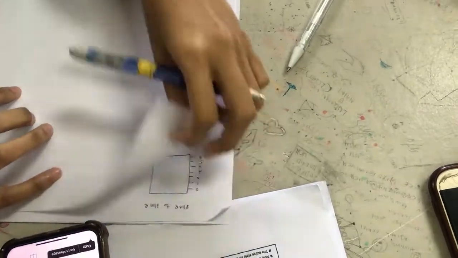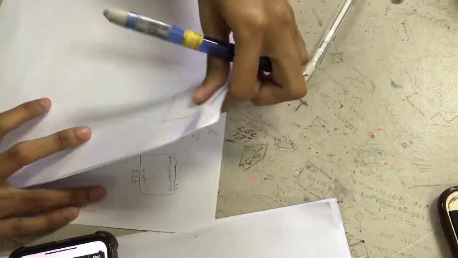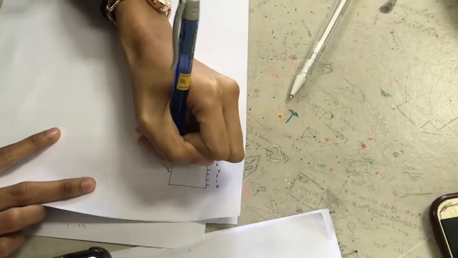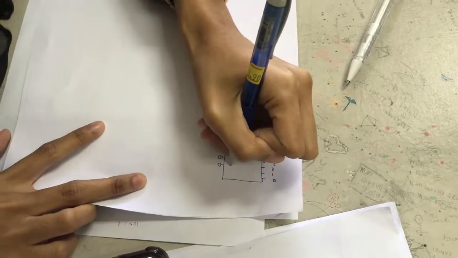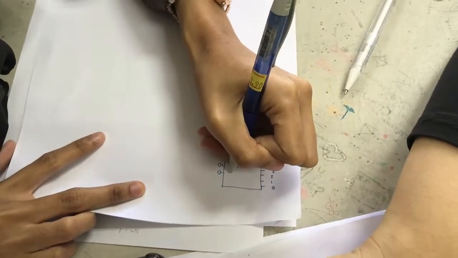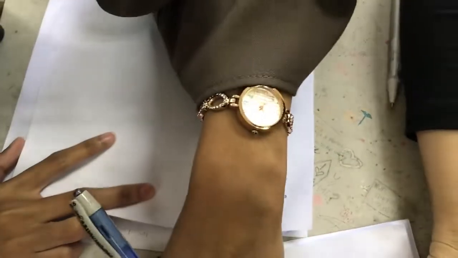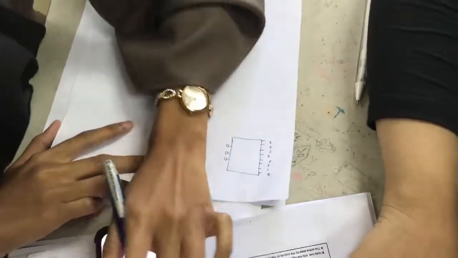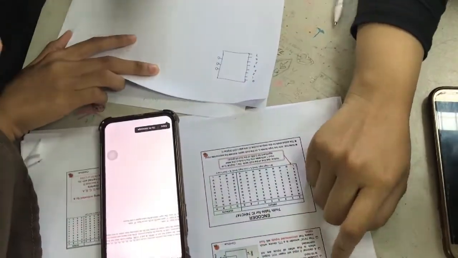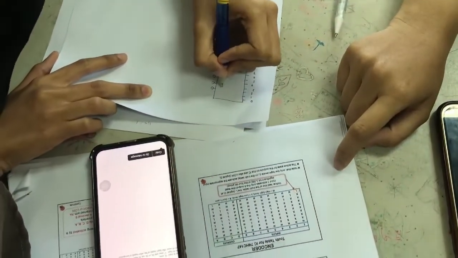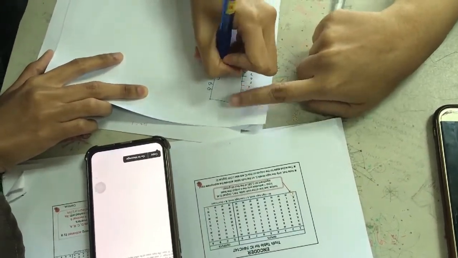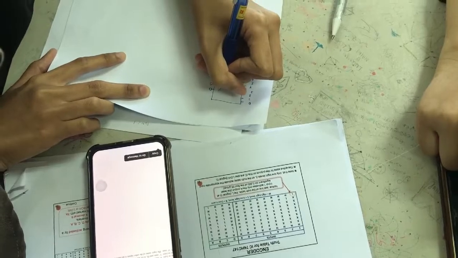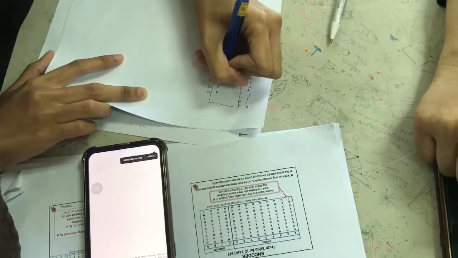Here we have what we call the line priority. The output bits are A as MSB, B, and C as LSB. So we need to put C as low. C here, A here, and B here.